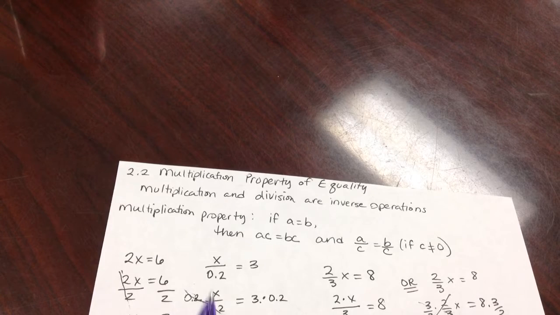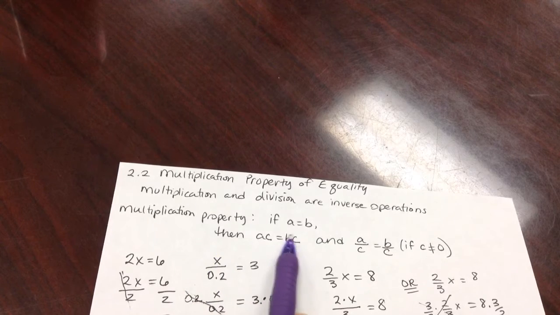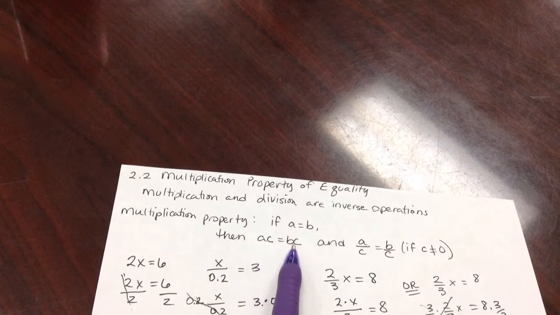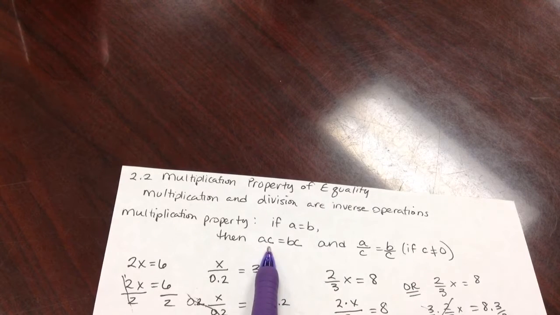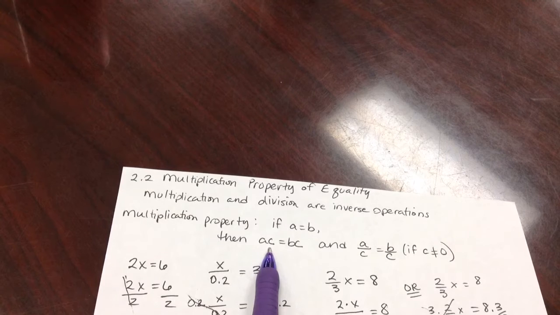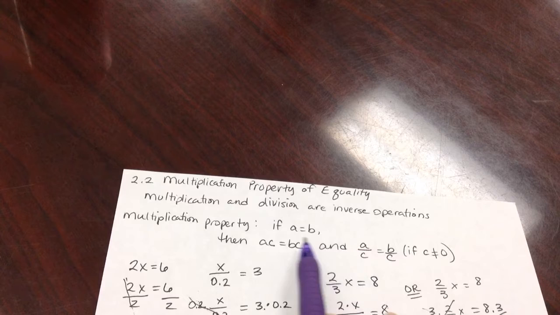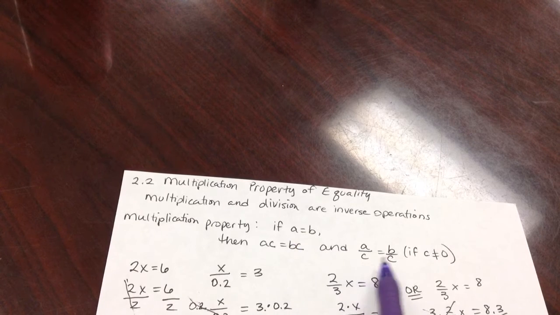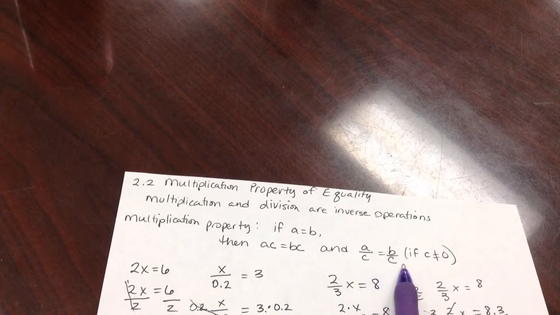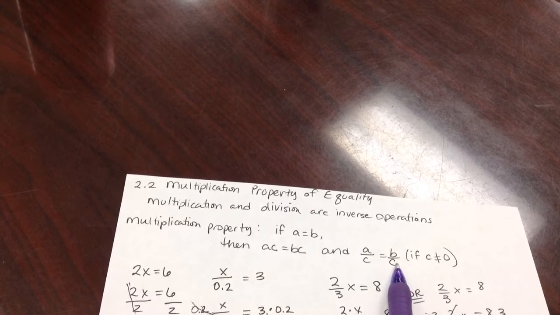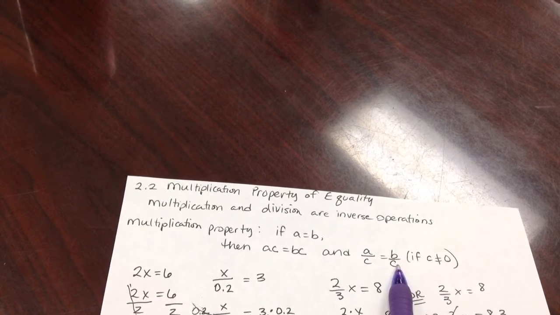So the multiplication property says that if I have two things that are equal, and I multiply by the same thing on both sides, I still have an equal statement. And the same thing is true for division. If I have A equals B and I divide on both sides by the same thing, as long as C is not 0, then I have equal statements. I haven't changed the integrity of my equation.